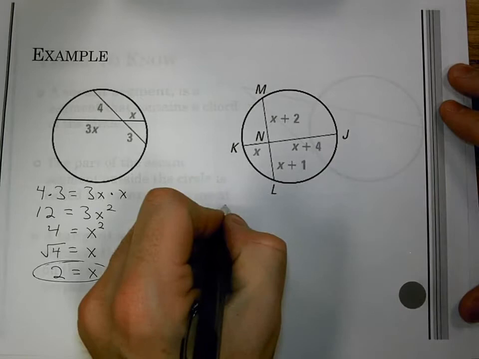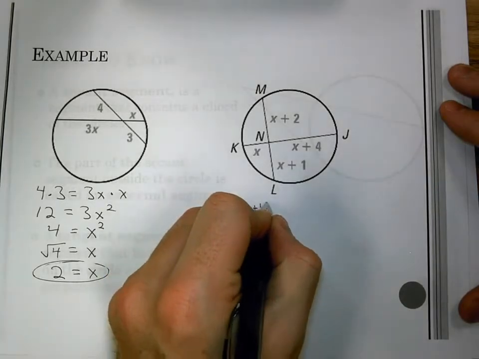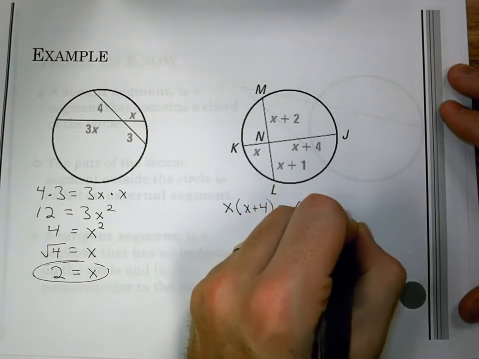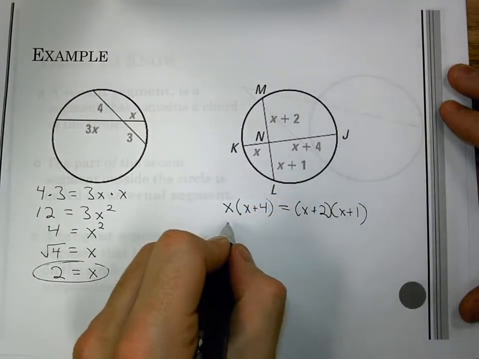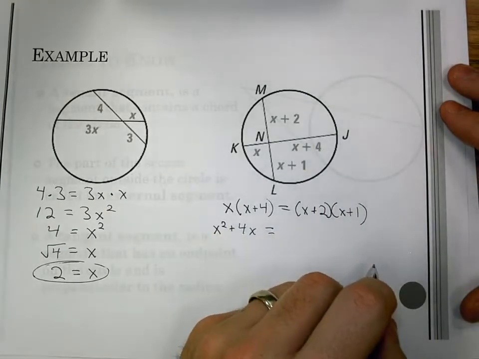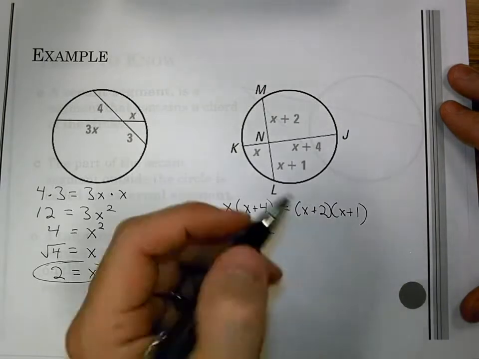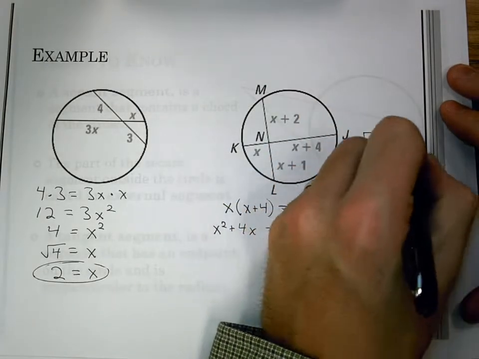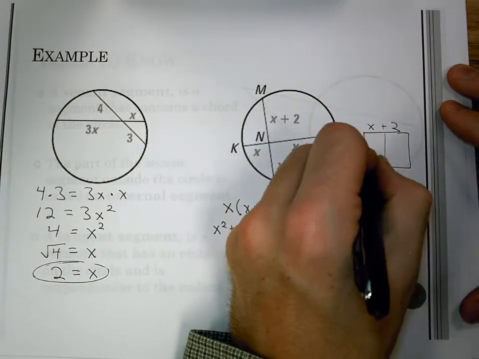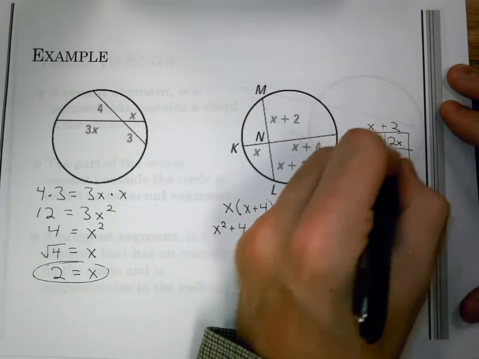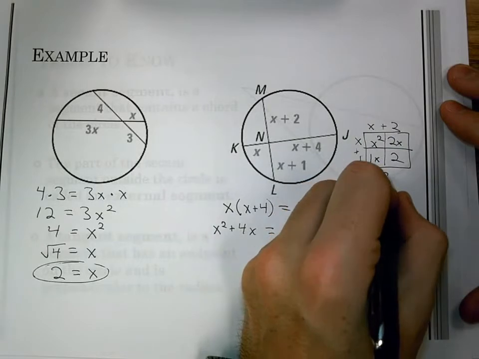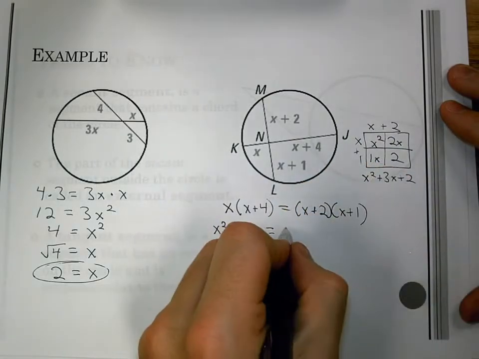For our next one, I'm going to say x times x plus 4 equals x plus 2 times x plus 1. The left side, I get x squared plus 4x. On the right side, I'm multiplying binomials, so I'll use the box method. And that is x plus 2 times x plus 1. I get x squared, 2x, 1x, and 2. I combine my like terms, x squared plus 3x plus 2.